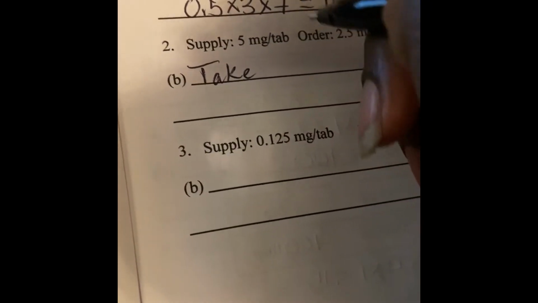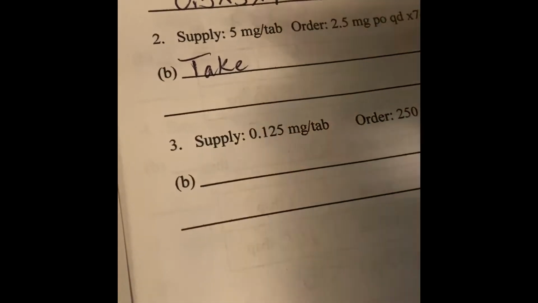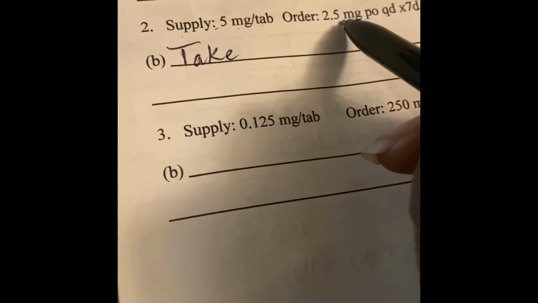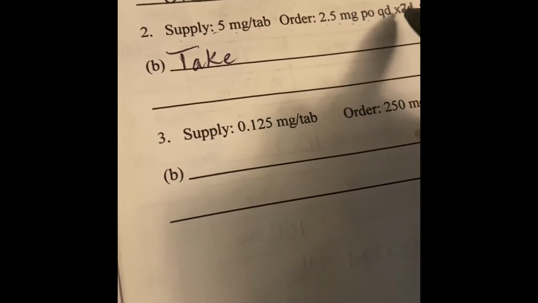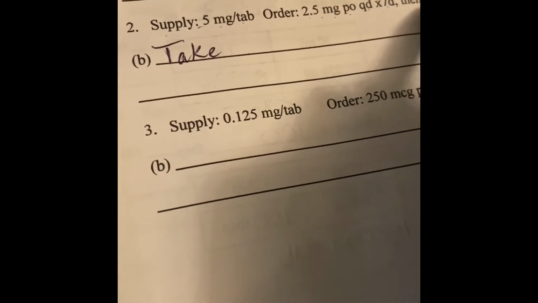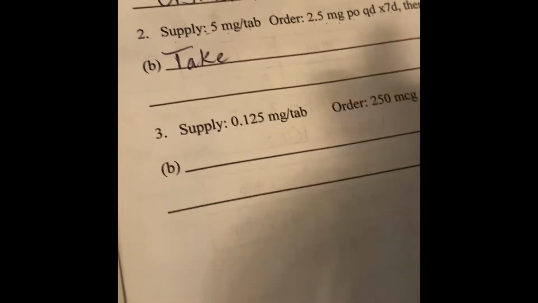So for number 2, you have supply 5 milligrams per tablet. Your order is for 2.5 milligrams by mouth every day for 7 days, then 5 milligrams by mouth twice a day for 14 days.